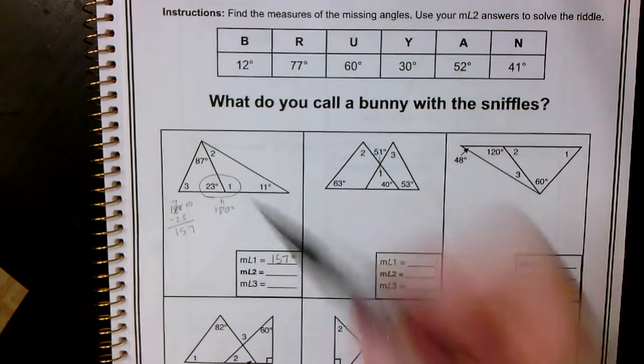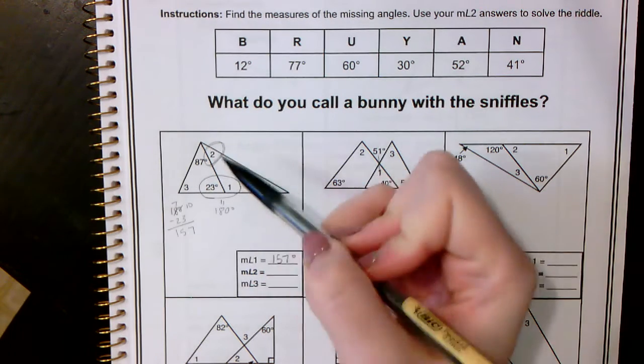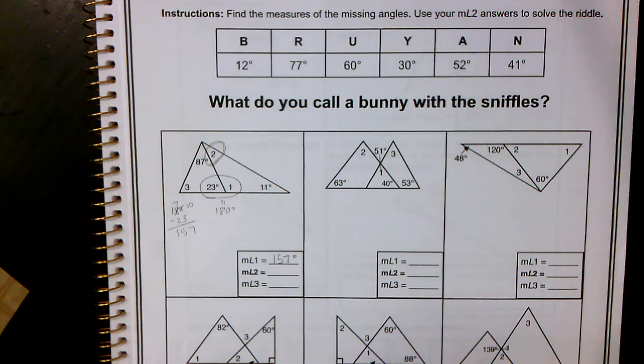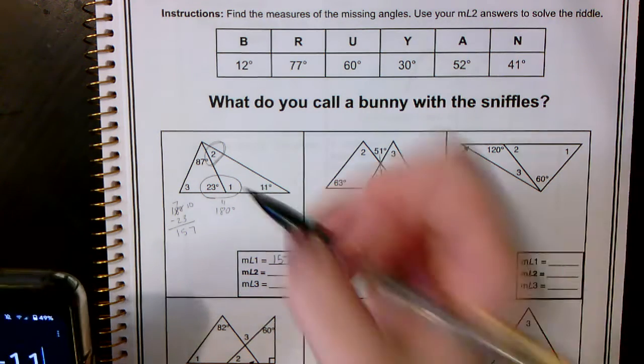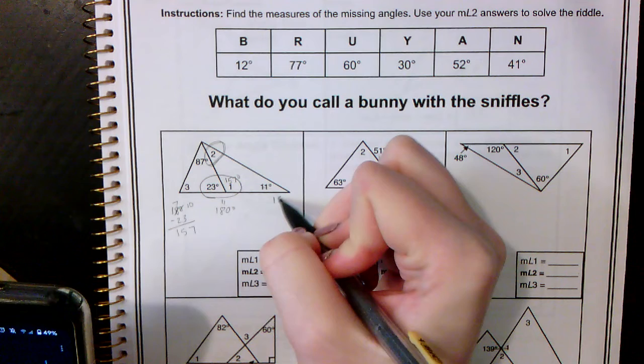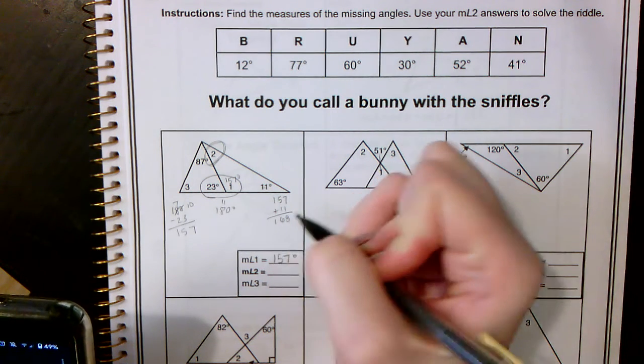Now that I know this is 157 and this is 11, I can figure out angle 2 because the interior angles should also add up to 180. So if I have 157 and I add 11 to it, 157 plus 11 is 168.